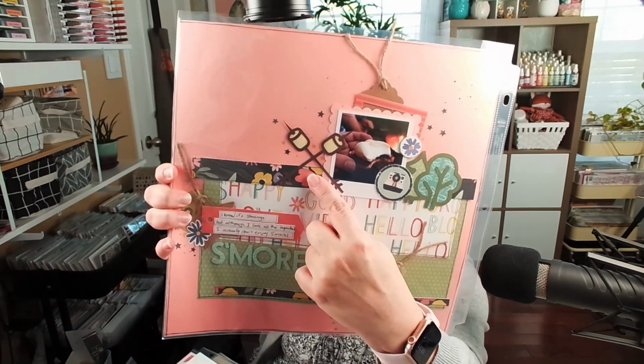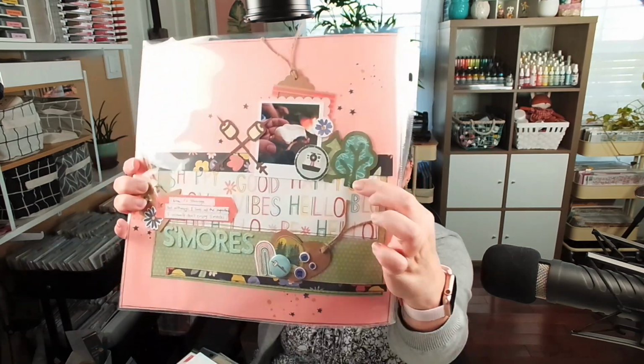There's usually at least one word and a couple of images to go together that support the theme of the kit. And in this case, we have this cut file of the marshmallows on sticks ready to be roasted, and we also have the trees right here, which I layered with some pattern paper from the kit.